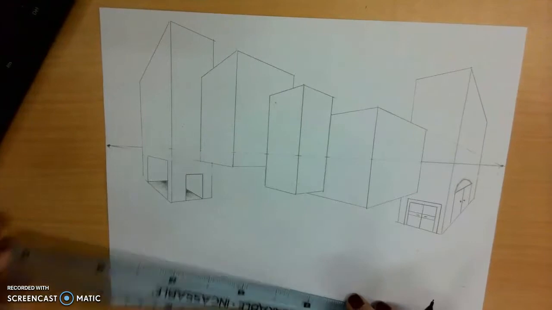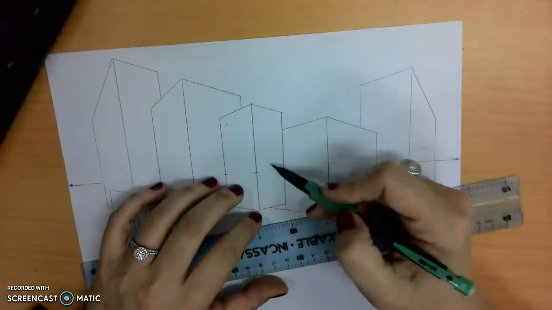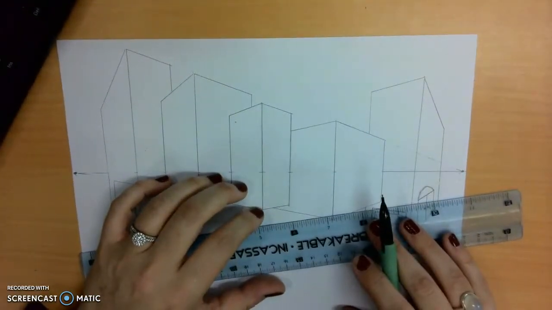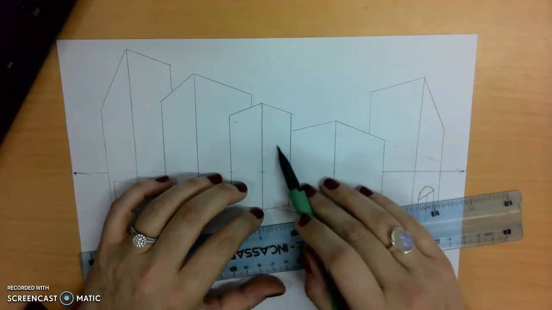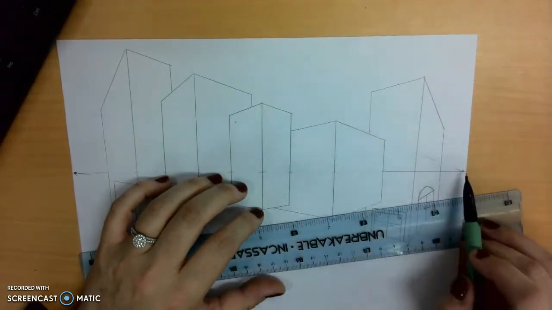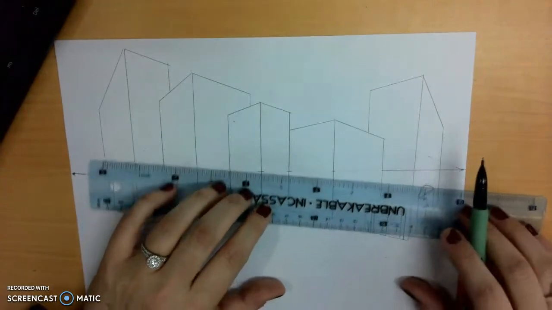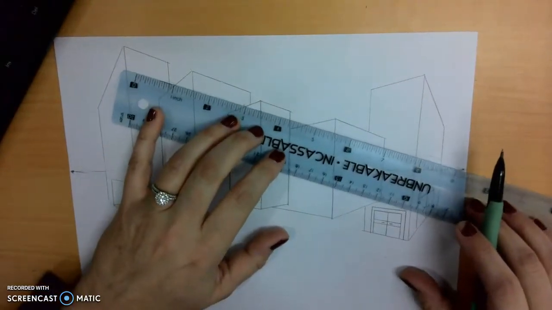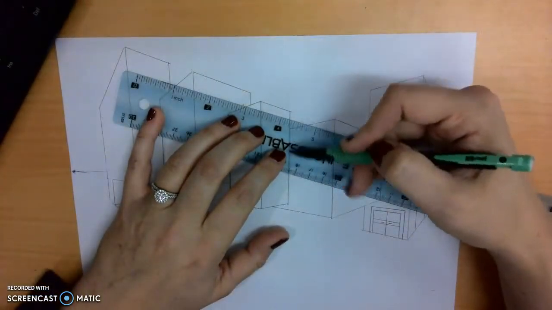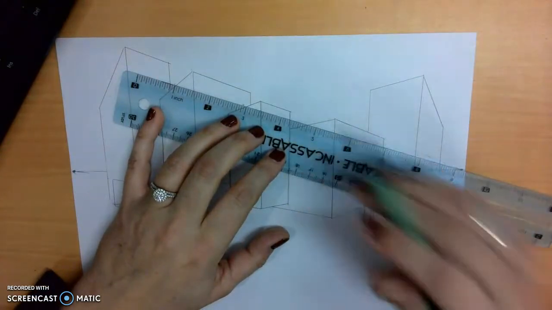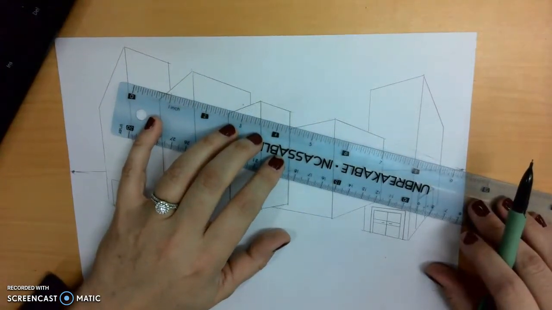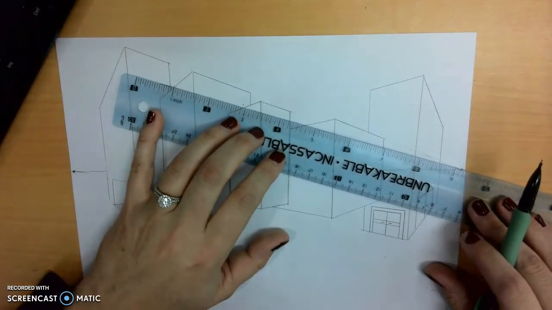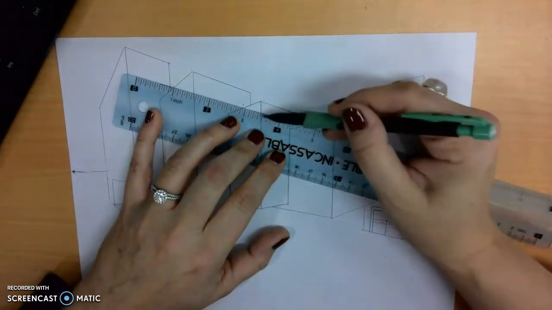Now let's do like a little wall detail here. Maybe on one side you want to do bricks. Okay, so if I'm on the left or the right side here, all my lines are going to go back to the right vanishing point. So the first thing I'm going to do is I'm going to decide how wide I want each row of my bricks to be. Do I want it to be this skinny? Do I want it to be really fat? What do I want it to look like? I think I'm going to go like this.